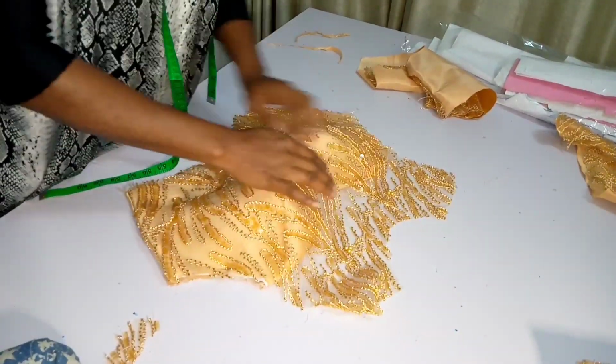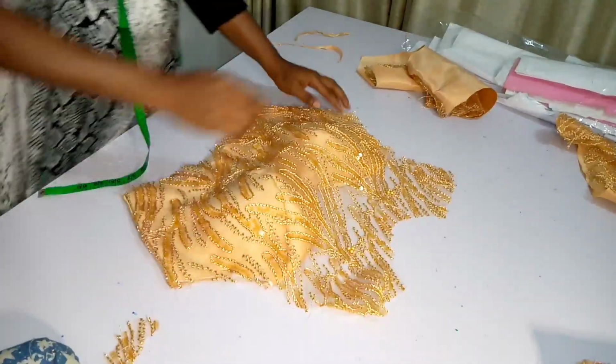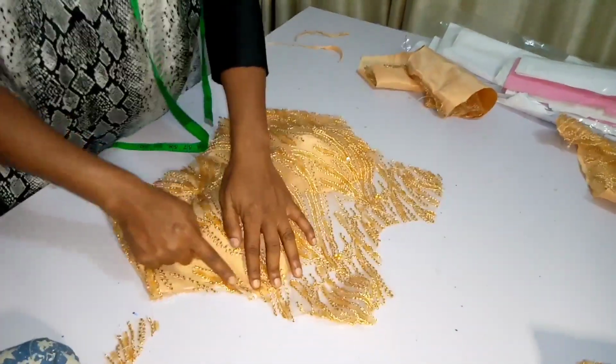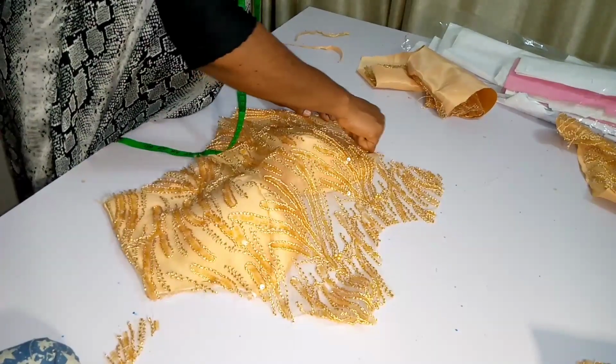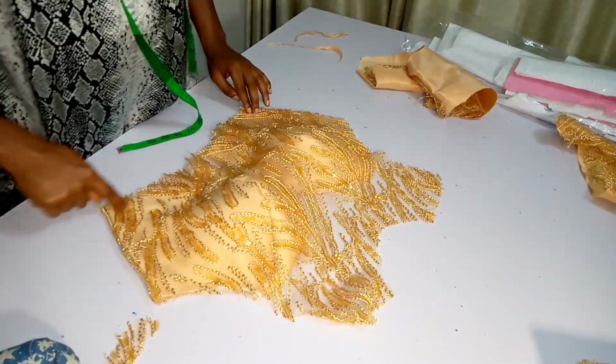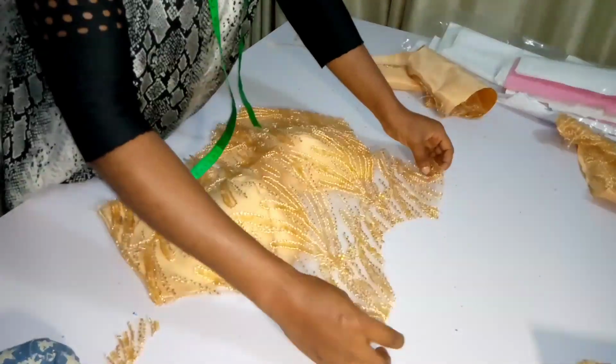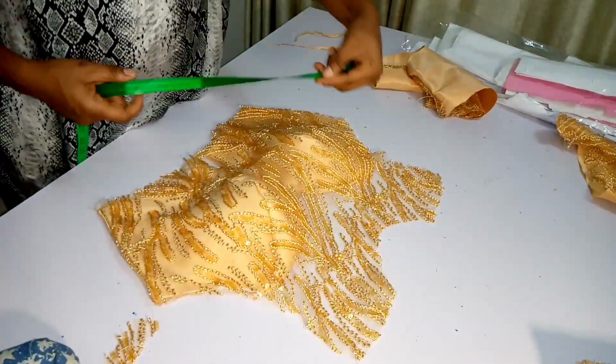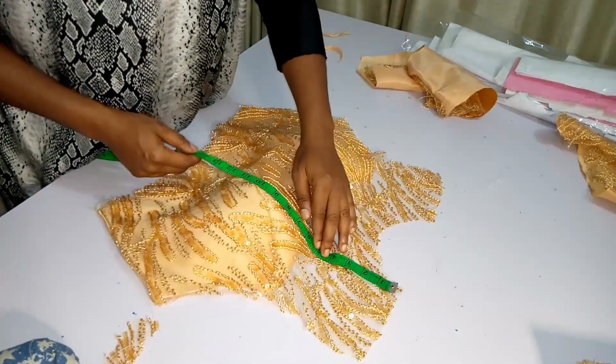You can see I'm flipping the lace out. I'm moving the lace. I'm going to make sure that it lays flat and nice. That is one very important part. You see, I'm just showing you guys where we're going to be sewing the armhole and at the bottom to secure the illusion lining to the lace.